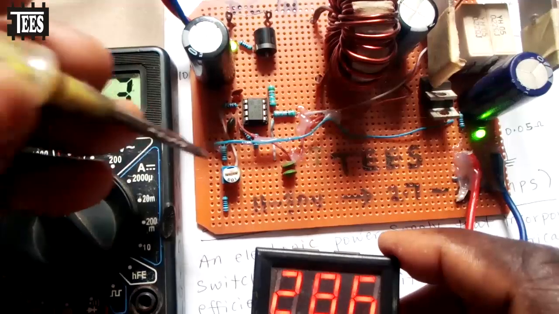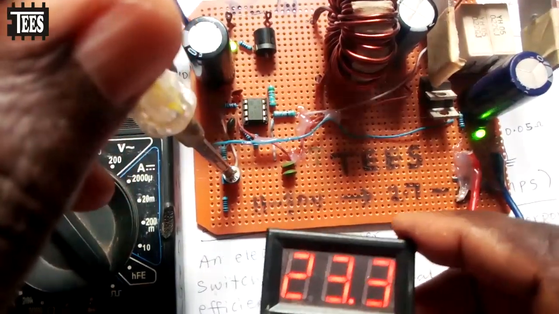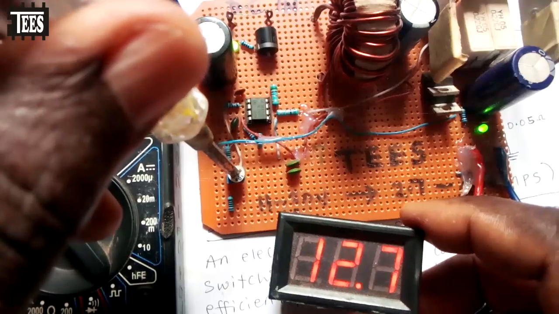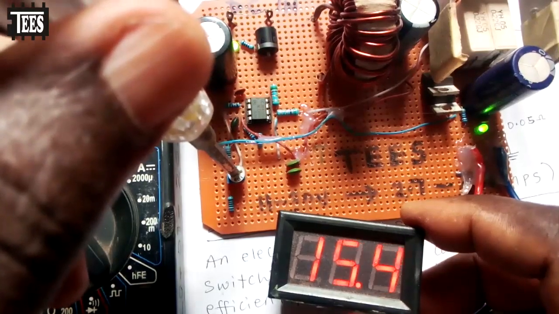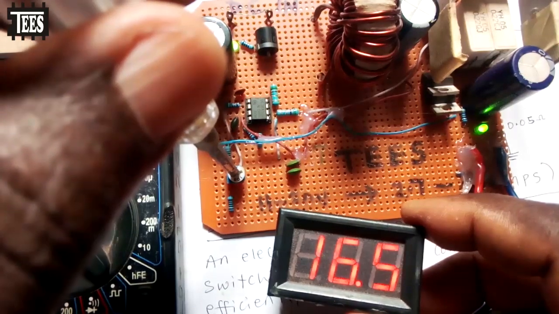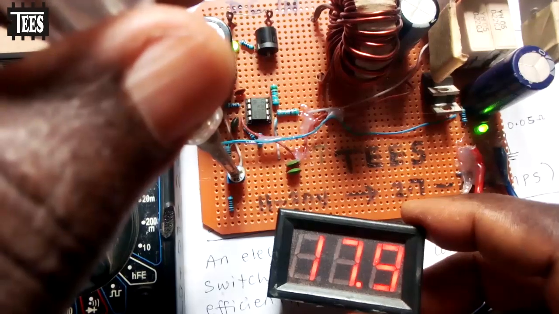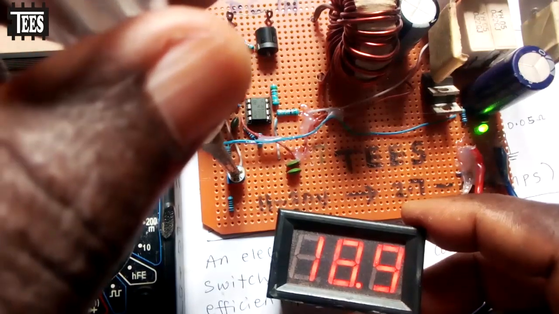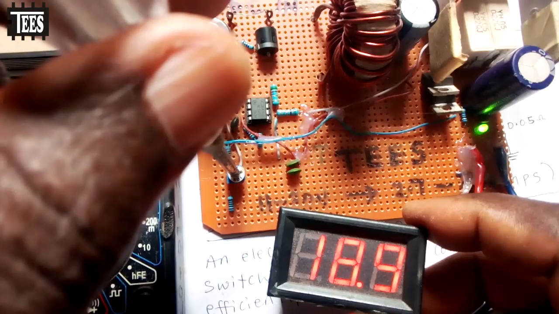You can see 28. So I'm going to adjust this. You just have to adjust it gradually. We need 18 volts, so I will just set it at 18 volts. Bring it down a little.